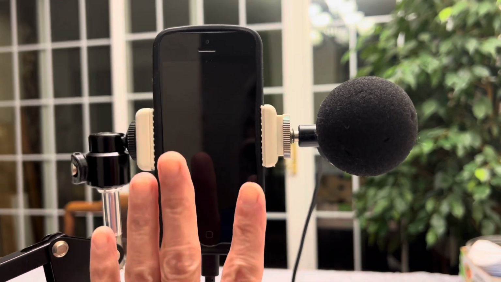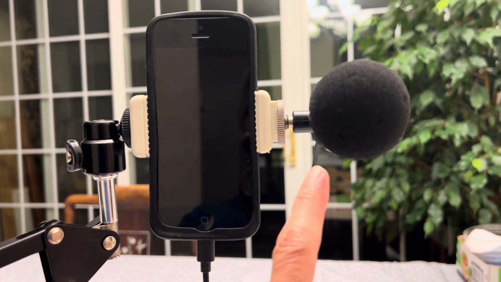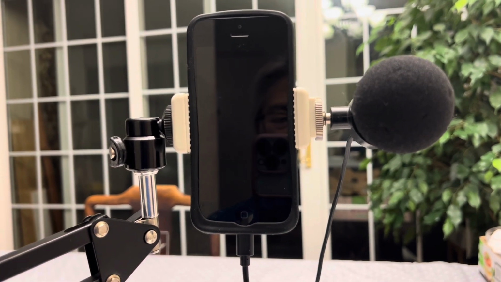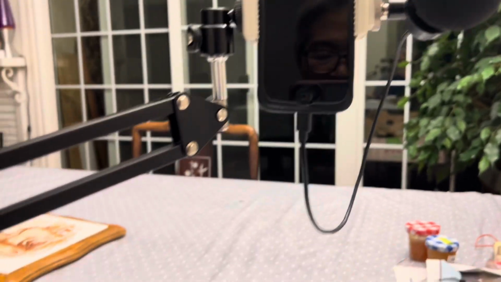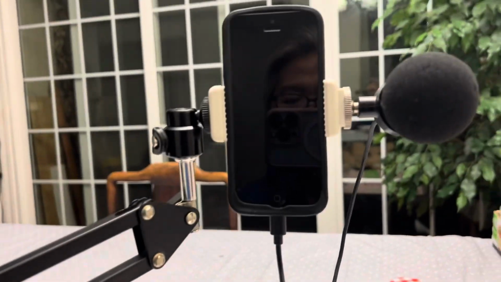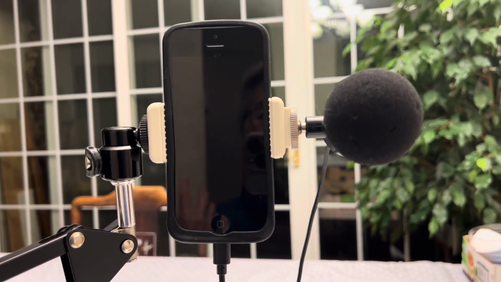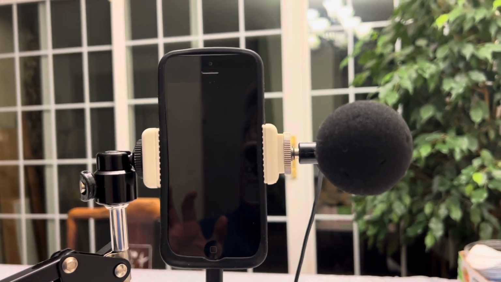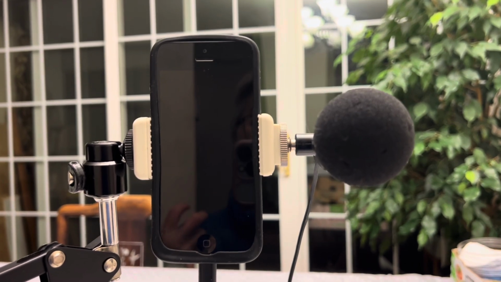I put my phone here, connected to the microphone, and it's suspended, not put on the table. If I put my hand on the table, there is a lot of vibration, and the vibration sound is sometimes quite shocking.